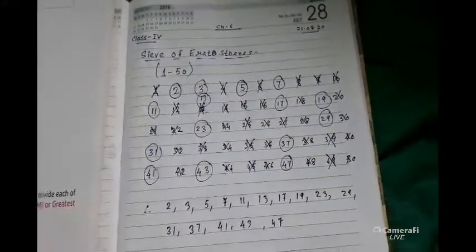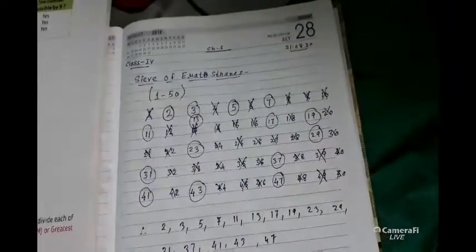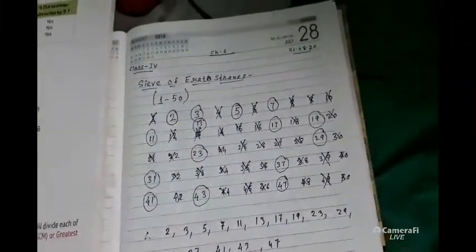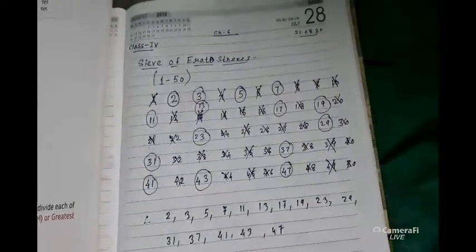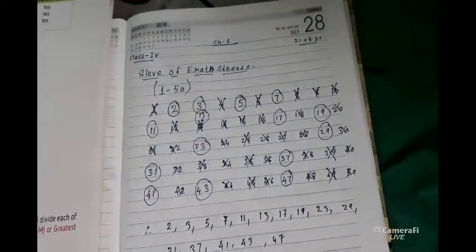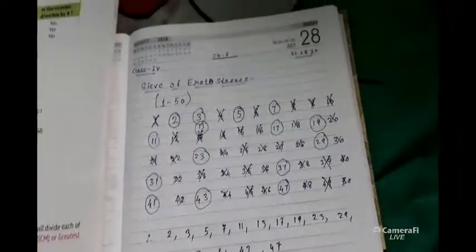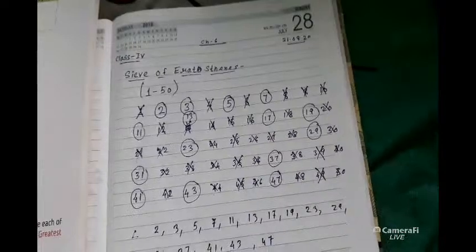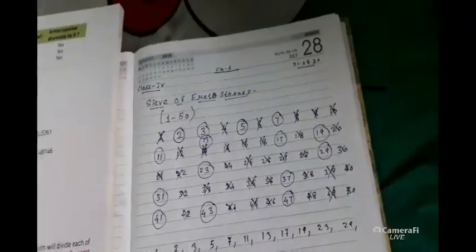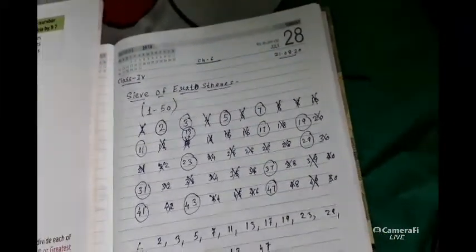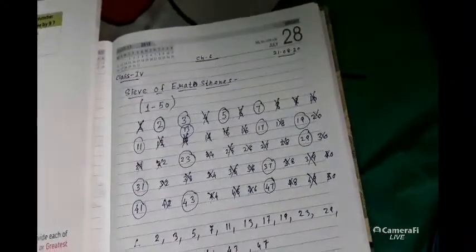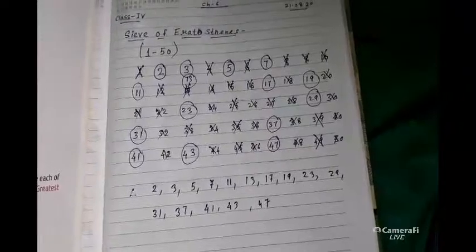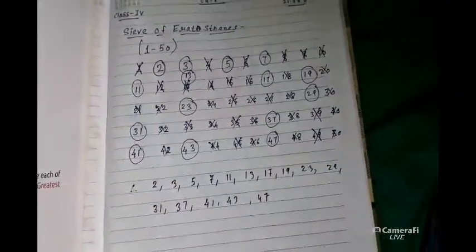After that we encircle 3 and cross all the numbers that are divisible by 3. Then again 5, all the numbers that are divisible by 5. Then 7, all the numbers that are divisible by 7. In 7 you see that all the numbers are already cut, only 49 was left. So we crossed 49 and then we found the numbers. These are all prime.